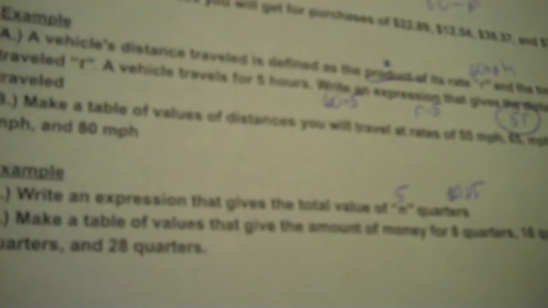Okay. Write an expression, the next one, the last one, has a part A and a B. Write an expression that gives the total value of n quarters. Let's say I've got 5 quarters. Now each quarter is 25 cents. You kind of got to know that. So to find how much you have with 5 quarters, each one is 25 cents, you take 25 cents times 5. Only the 5 doesn't exist, it's n. So it's 0.25 times n. Get rid of the dot and it's 0.25n. That's it for part A.